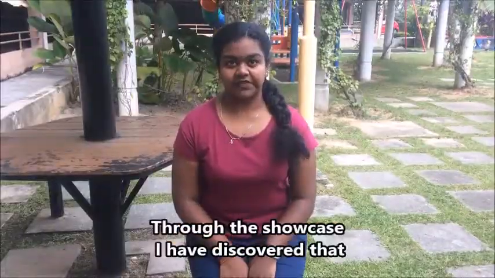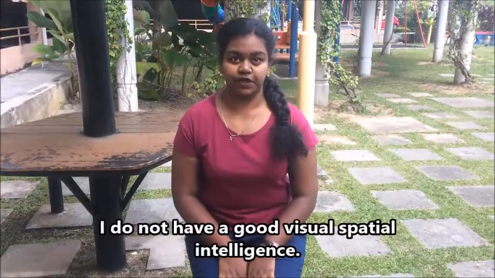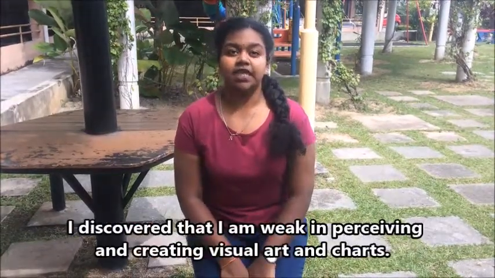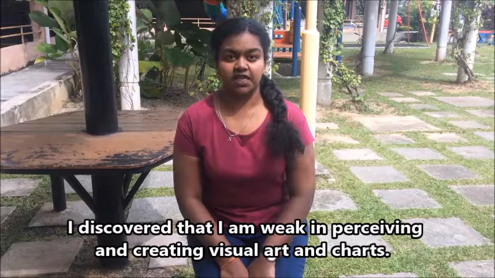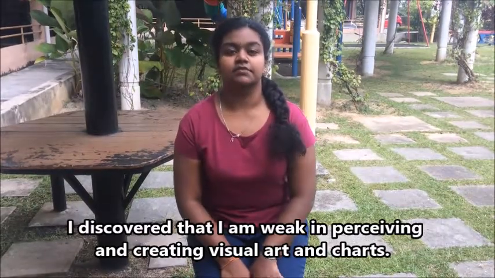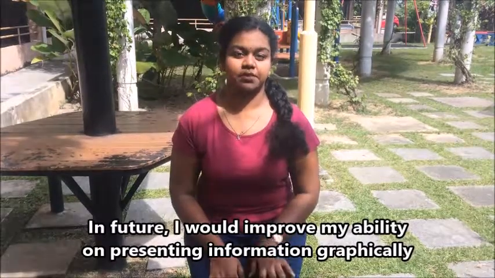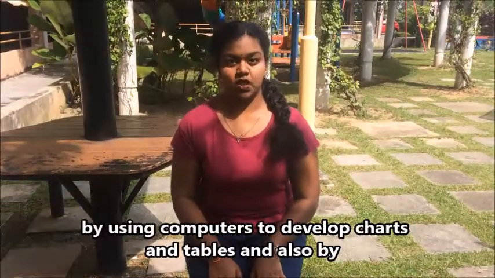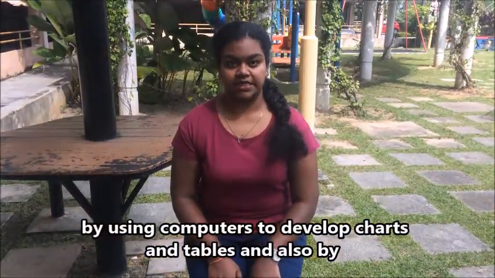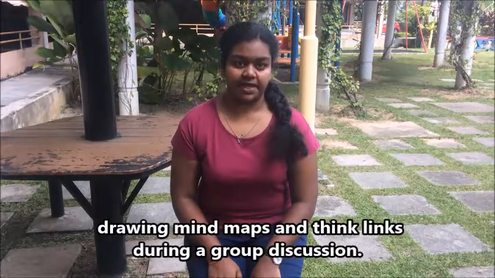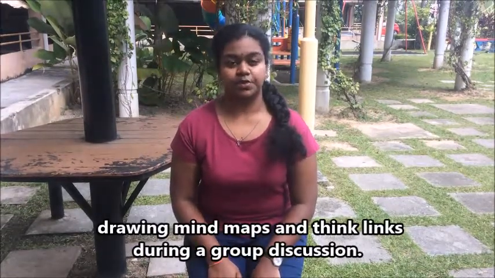Through the showcase, I have discovered that I do not have good visual spatial intelligence. I am weak in perceiving and creating visual art and charts. In future, I would improve my ability to present information graphically by using computers to develop charts and tables, and also by drawing mind maps and links during group discussions.